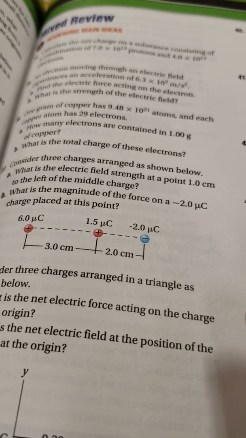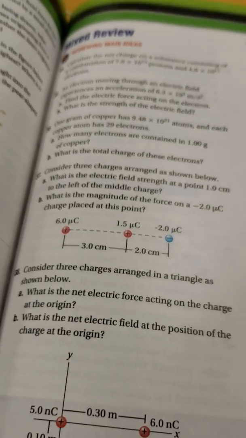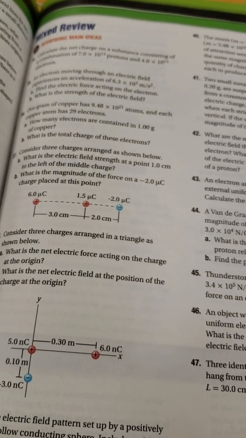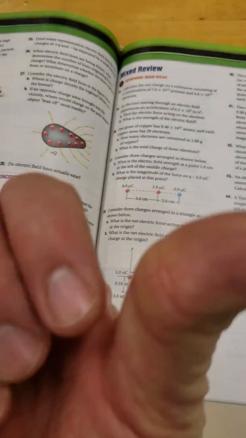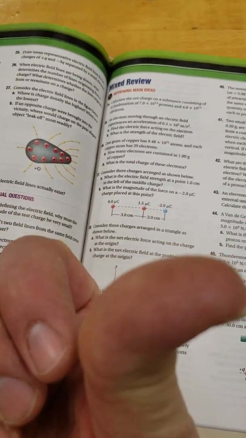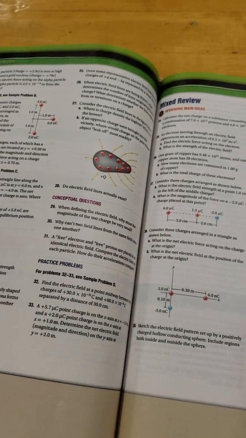because the 6 charge will be pulling it, the 1.5 charge will be pulling it, and the negative 2 charge will be pushing it. So you have to do a little addition and subtraction there.